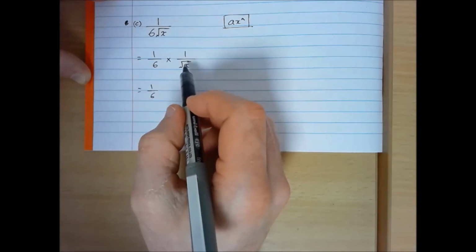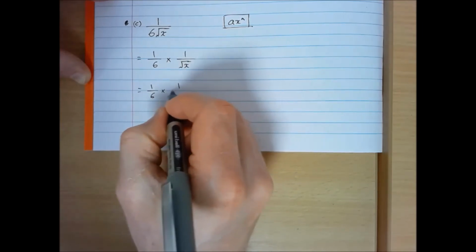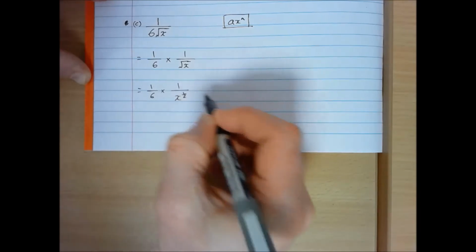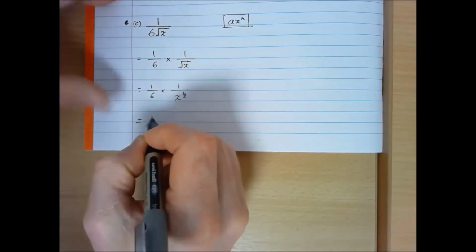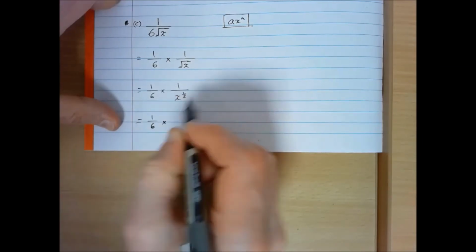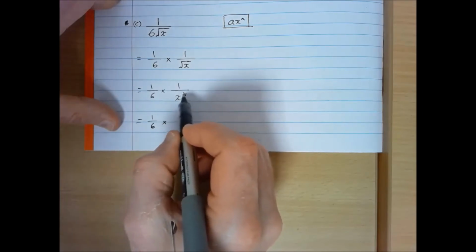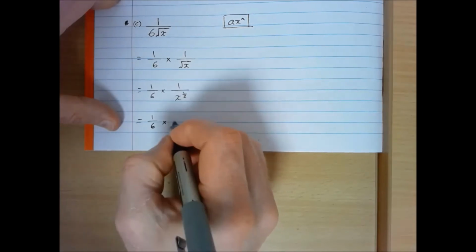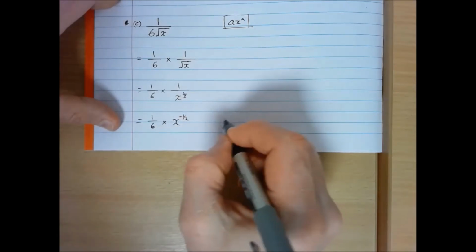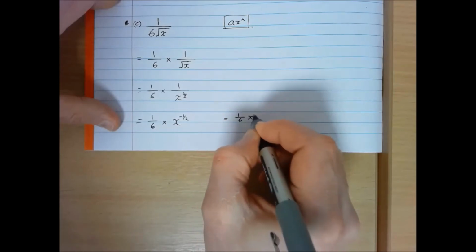we have 2 things going on here. We have a square root of x. Now we could do one step then, which is to turn the square root of x into x to the half, like that. And then we could do the final step where we turn the dividing by x to the half into a multiplication, which will be x to the minus a half. Okay, so overall then we would get 1/6 x to the minus a half.